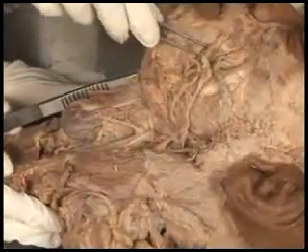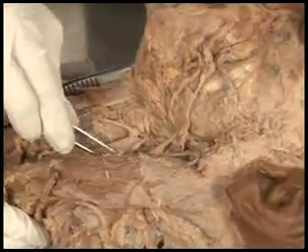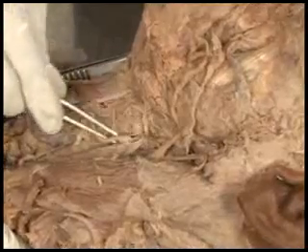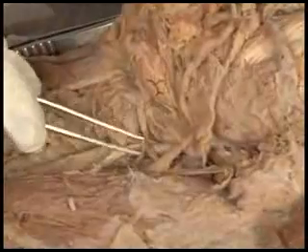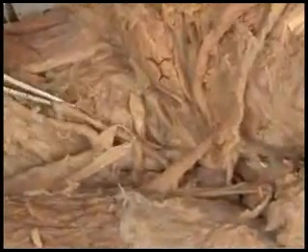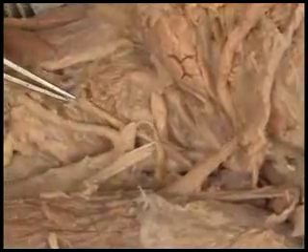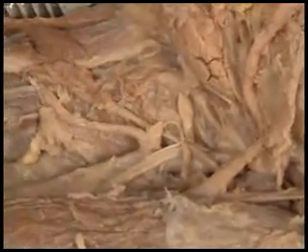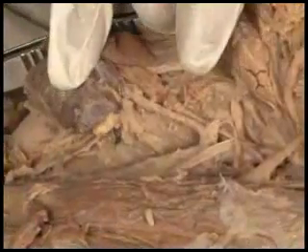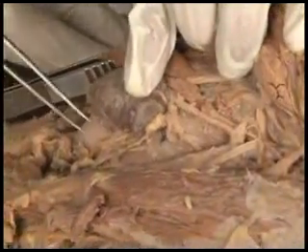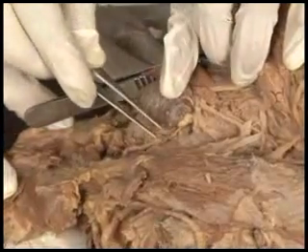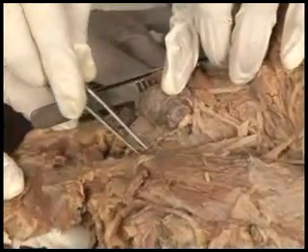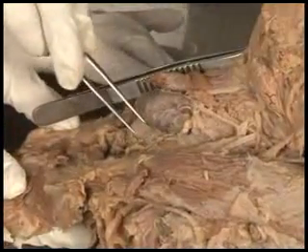The vagus nerve gives an important branch, the superior laryngeal nerve, which divides into an internal laryngeal nerve and an external laryngeal nerve. Another nerve seen on the left side, arising from the thorax, is the recurrent laryngeal nerve, which also supplies the muscles in relation to the larynx.